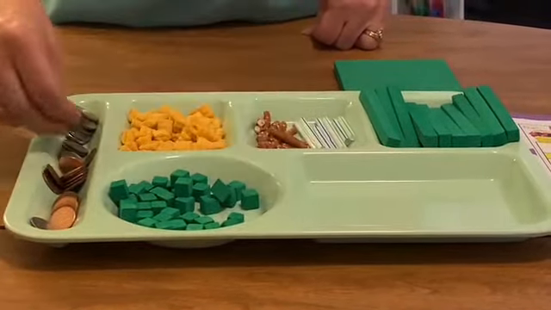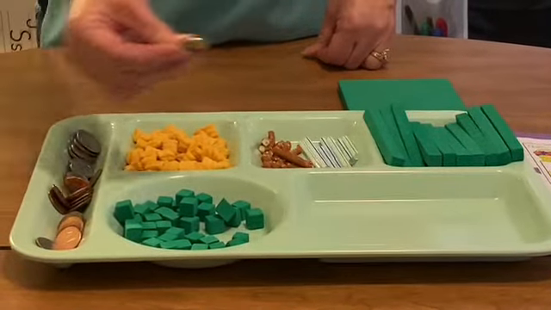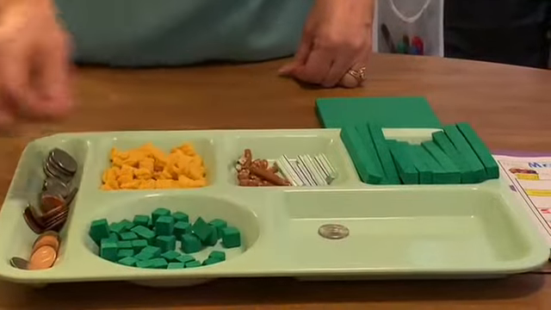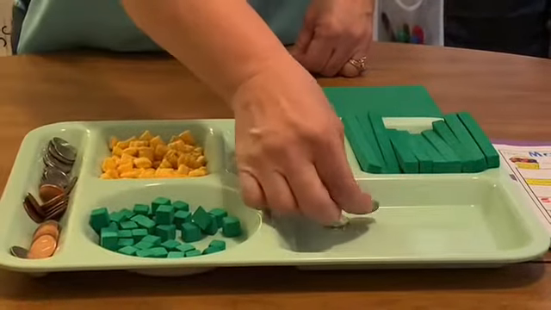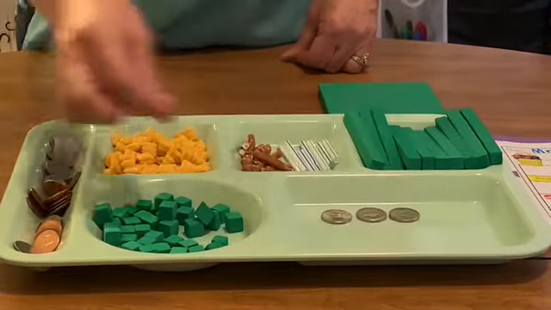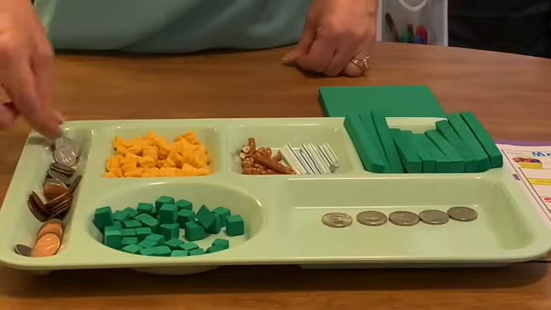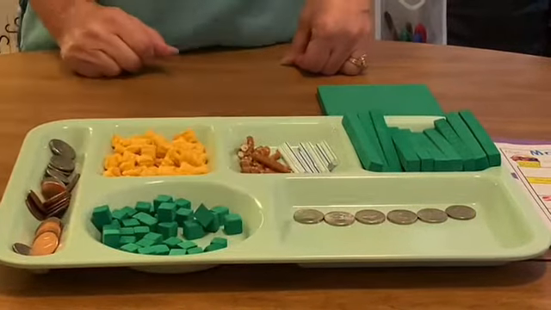Another way you can count is by 5s. You can use your nickels to count by 5s. 5, 10, 15, 20, 25, 30.